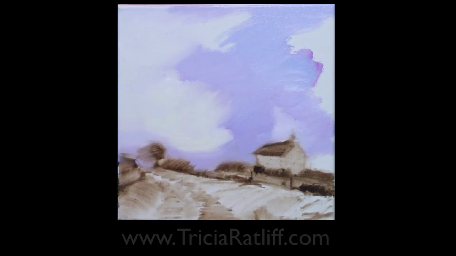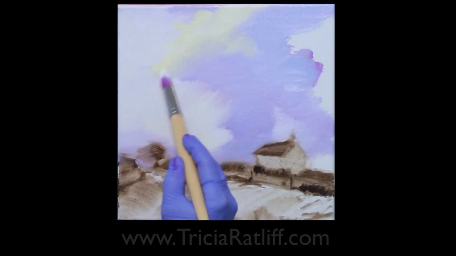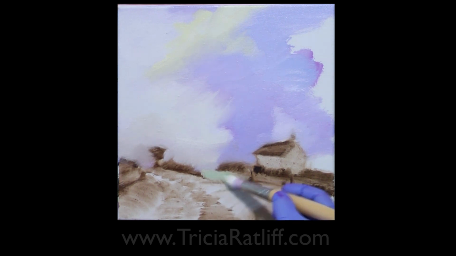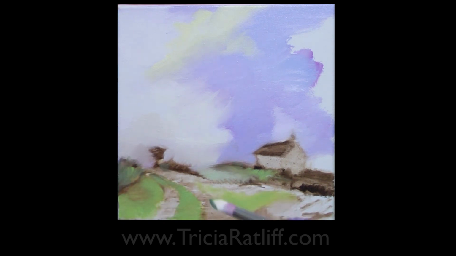So here what you're seeing is jumping in and establishing major shapes up in the clouds. I started with that purple tone because of course purple is important in contrast to the yellow that's on the lit side, but also that was my way of blocking in the darkest darks in the sky. And you'll notice that I made sure that I had the major sky areas created before moving down into the land space. And there's a reason for that.